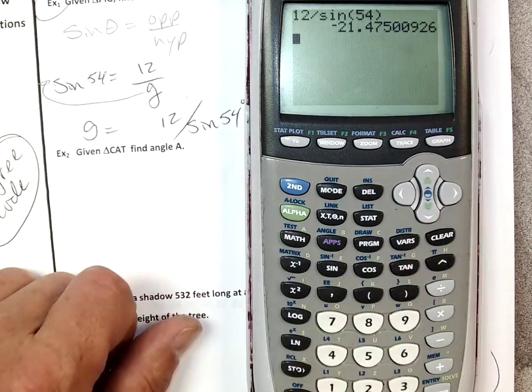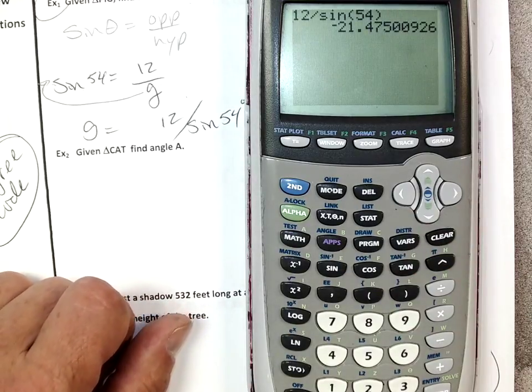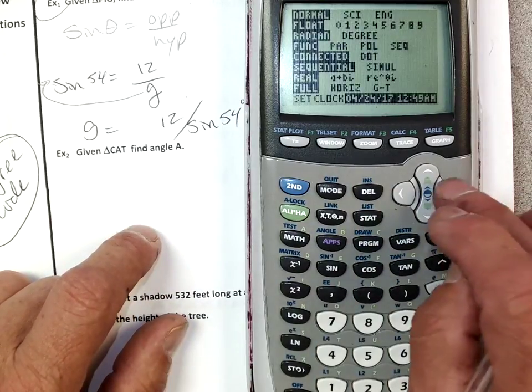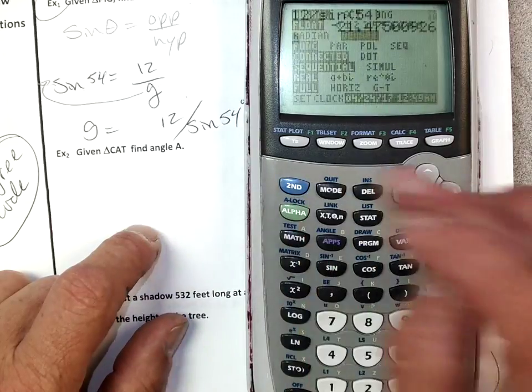Uh-oh, I'm in the wrong mode. I can tell already. Can you tell I'm in the wrong mode? My answer doesn't make any sense, right? So, oops, I made a mistake. I'm in radian mode, not degree mode. Okay, quit. Let's try that again.